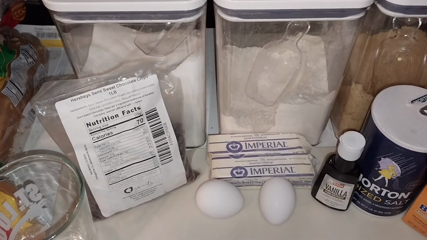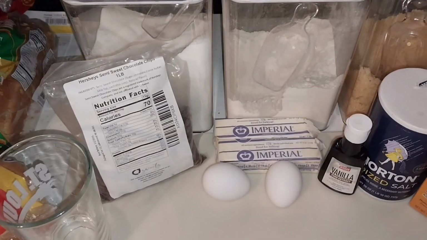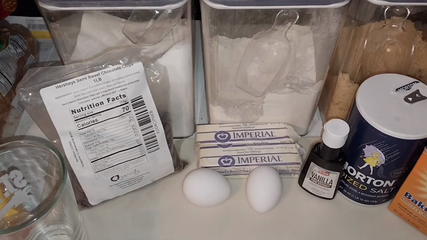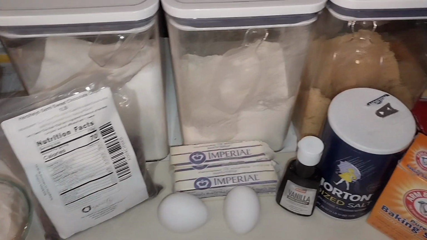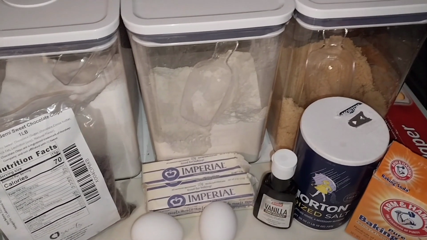So what I'm going to do here is make some chocolate chip cookies. As you can see, I've got my ingredients laid out here for the most part. I'll put in the description what needs to go in there. I'll write it down and put the recipe.